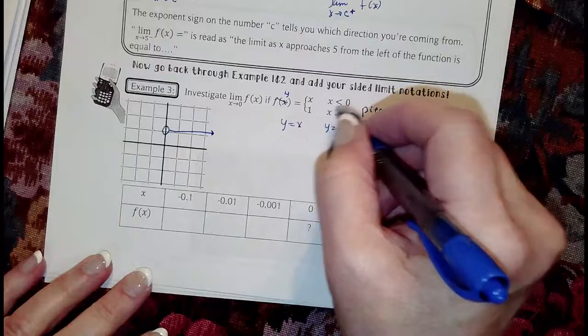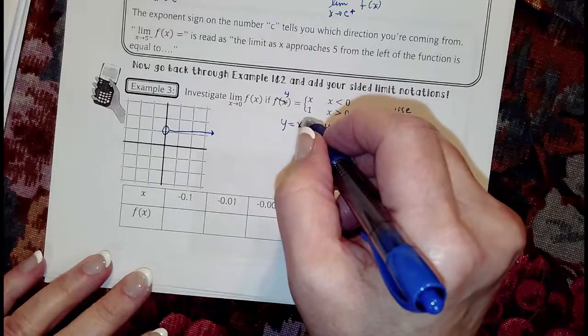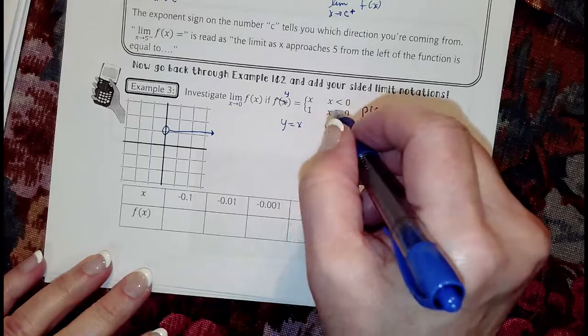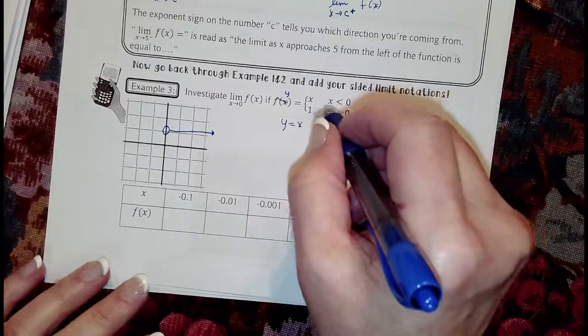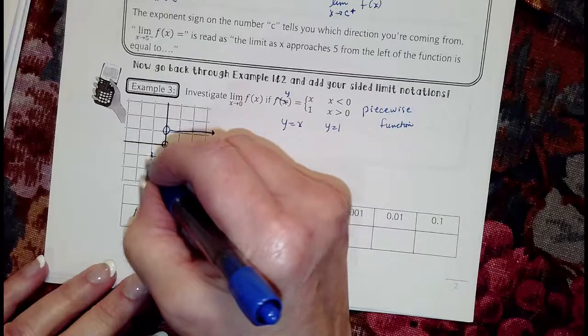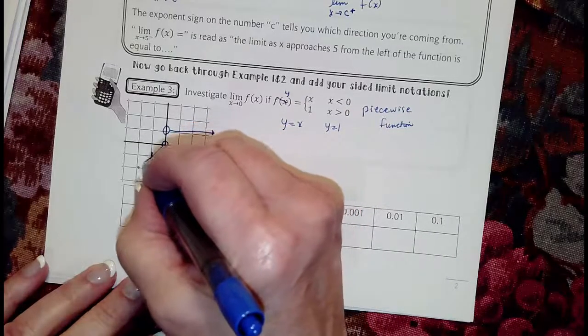Y equals x is like x is negative 1, negative 2, and so forth, because now the x's have to be less than 0. So we have an open circle here, and then we go down here, here, and make our line.